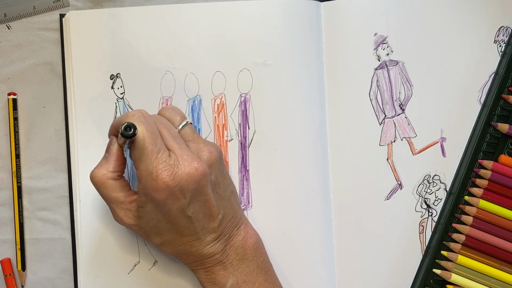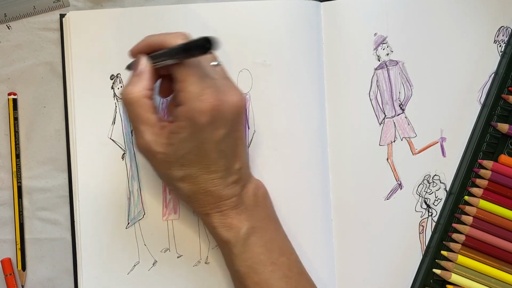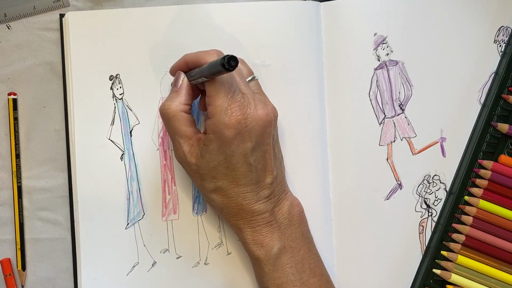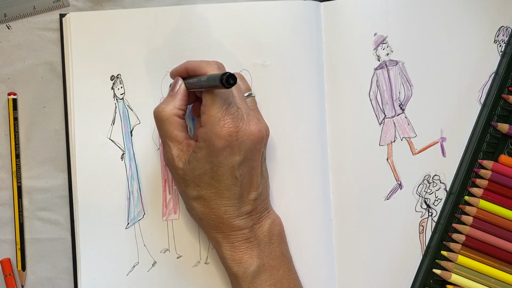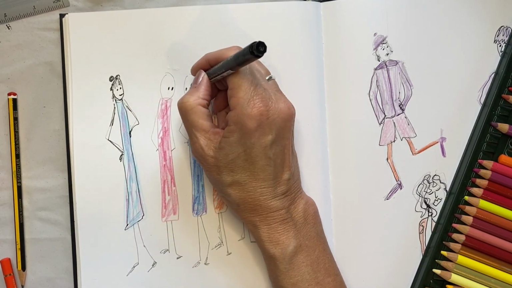And here they are, just sort of having a chat, standing at the bus stop. So she's looking this way. This head seems to be tilted this way, so I'm going to have her looking that way. They're going to be having a chat, these two.